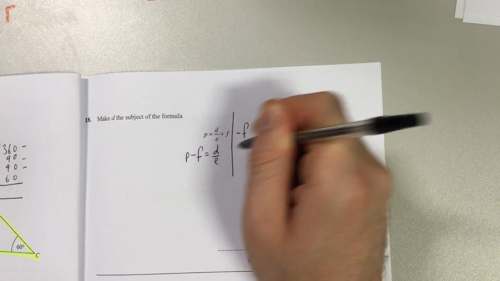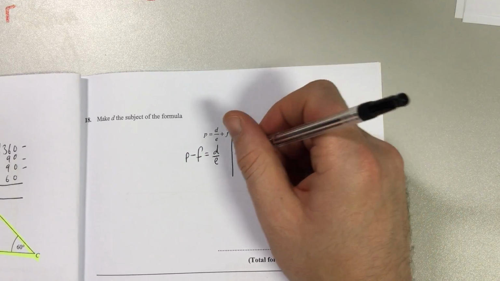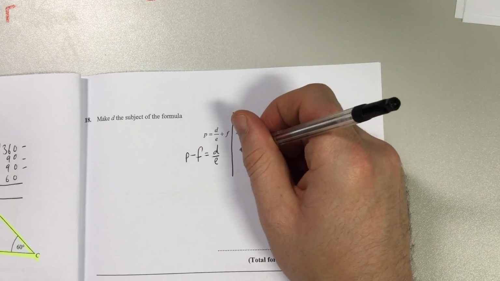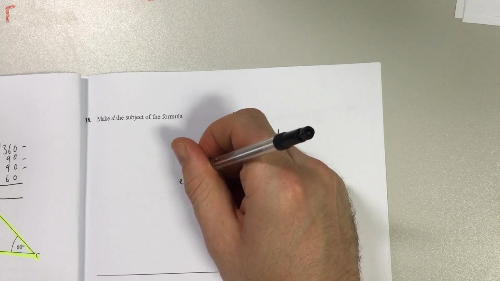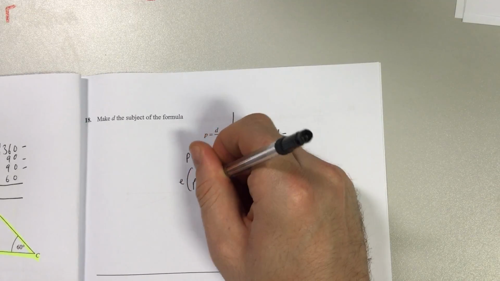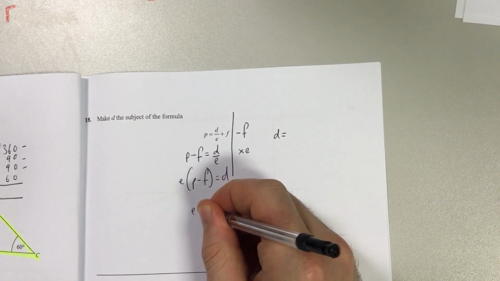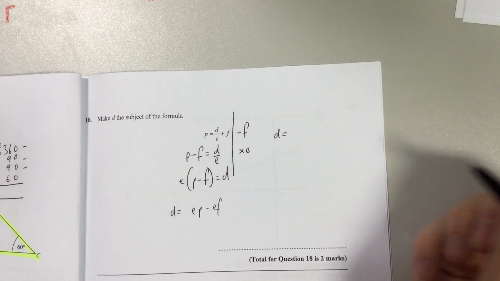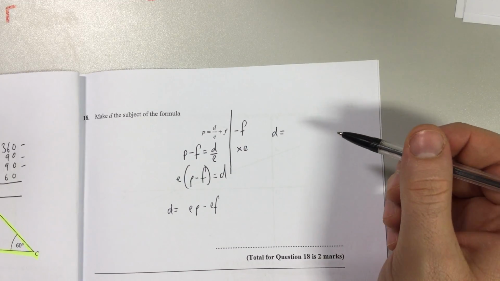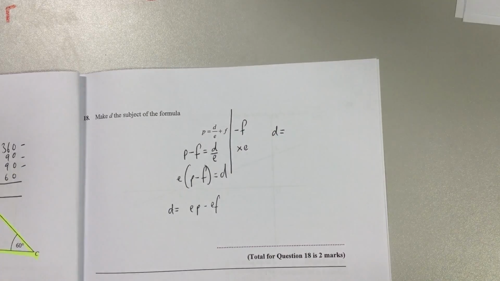So if you don't change it, just keep rewriting it. But pretty much the F has gone on the left and it's now a minus. Now I need to get rid of the E, so I'm going to do times by E. So E is times by everything. So P minus F is in brackets because I'm doing everything. And you can take the time to expand it if you wish, but you don't have to. So now D is the subject, and it could be left like this, or it could be left like this. It does not matter. It's been made the subject.